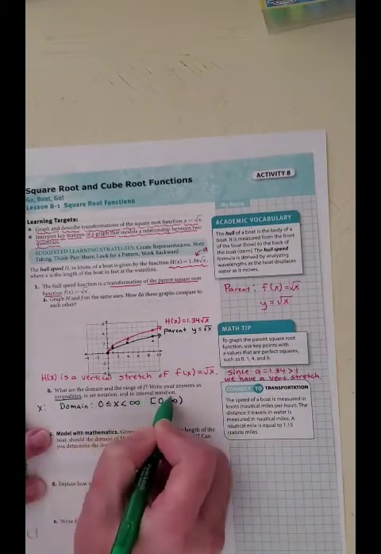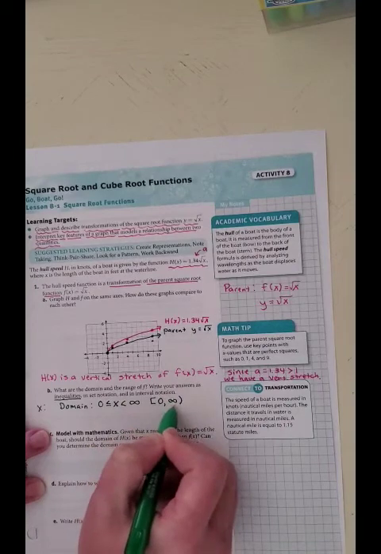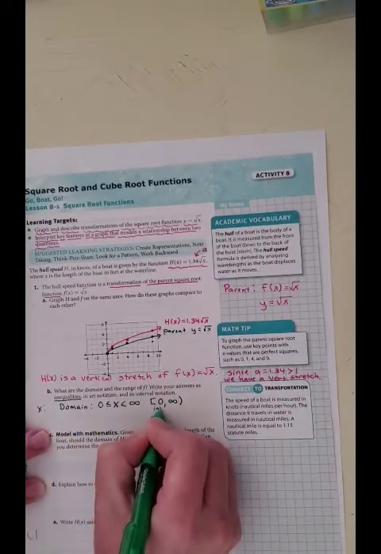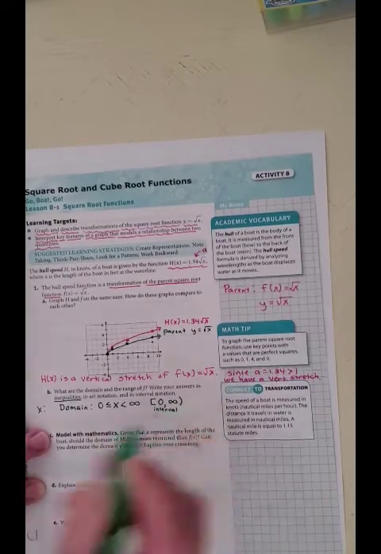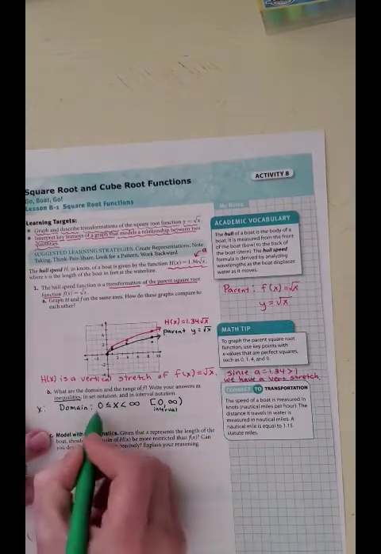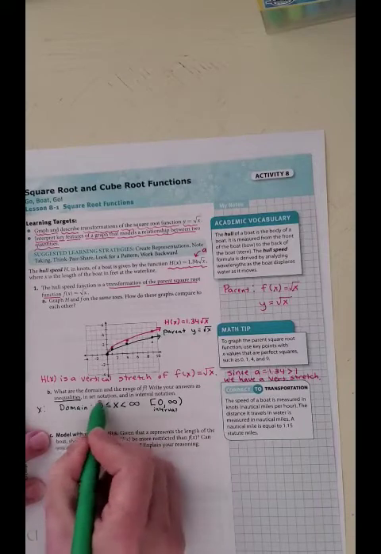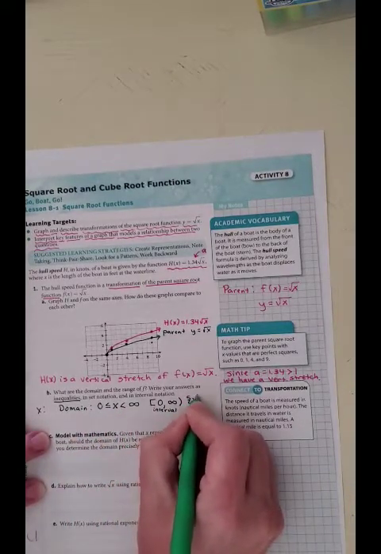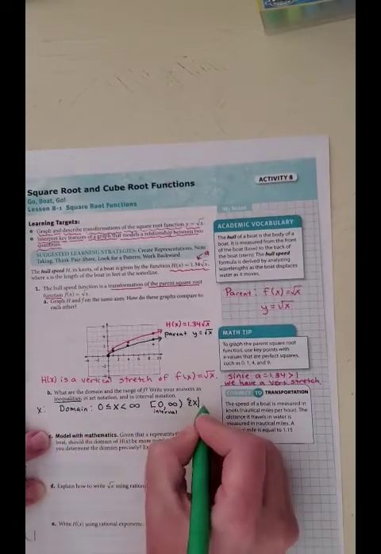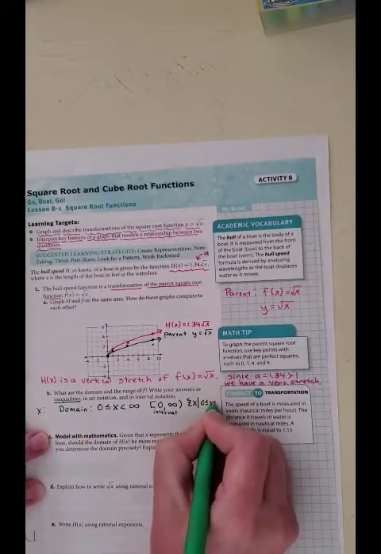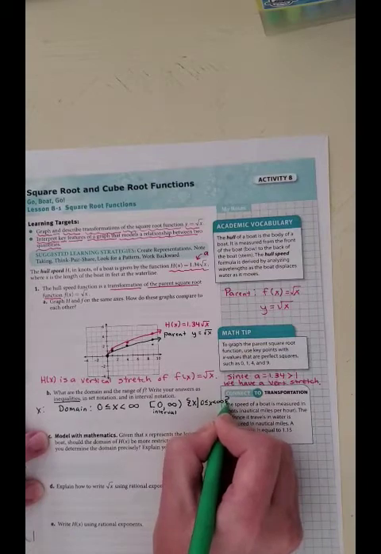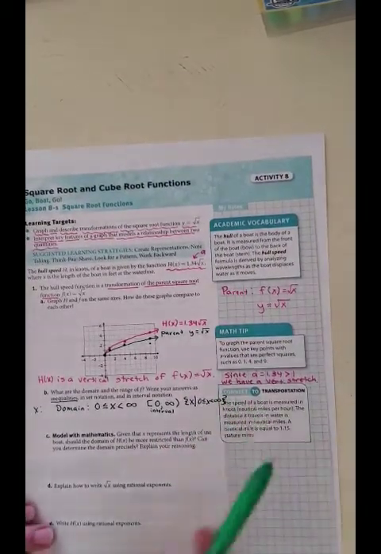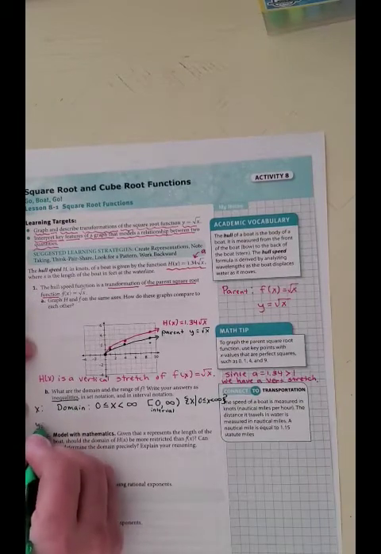And then we'll do set notation. So set notation, we basically take our inequality notation and we use the brace and we say x such that 0 is less than or equal to x is less than infinity, and then we close our brace. That is our domain. All right, our range. So remember, our range is for our y values.